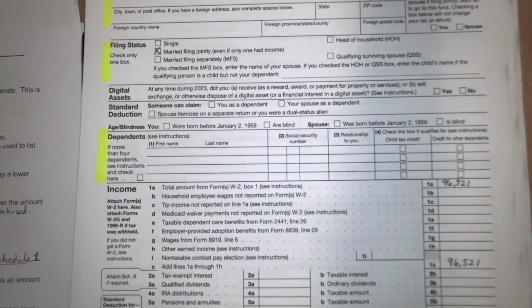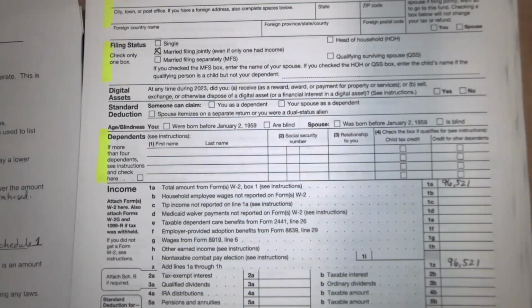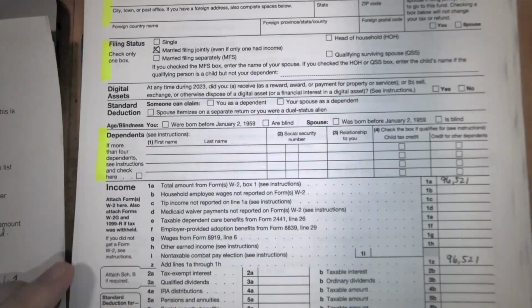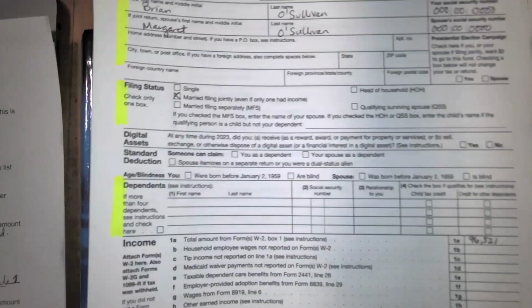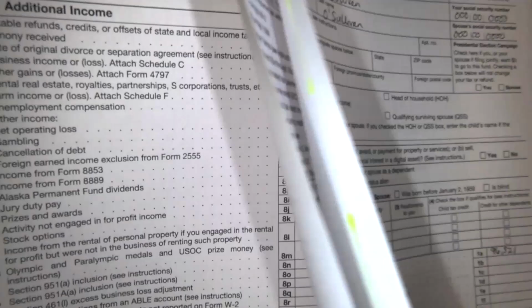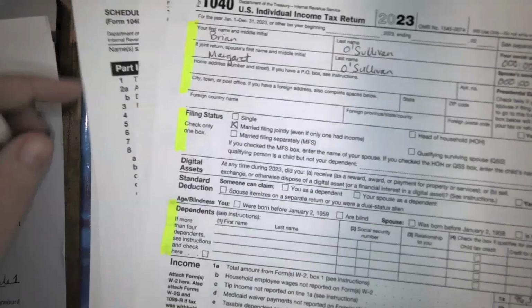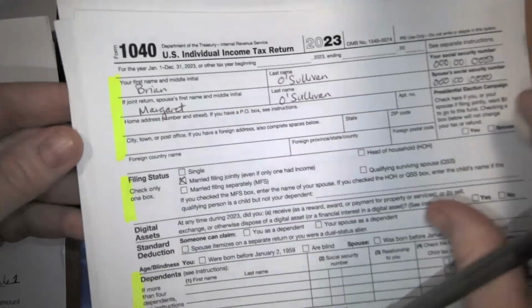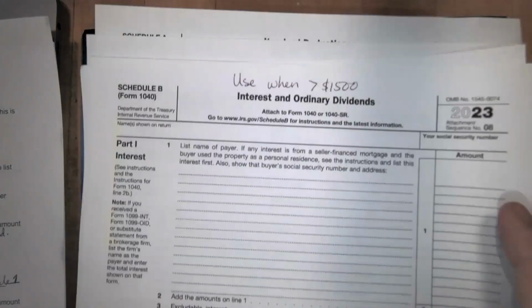So, let's see. Let's go to Schedule 1. Okay. Oh, additional income. Nope. Let's go to Schedule B. That's my bad. Called the wrong thing. Schedule B. So to use when it's greater than $1,500.